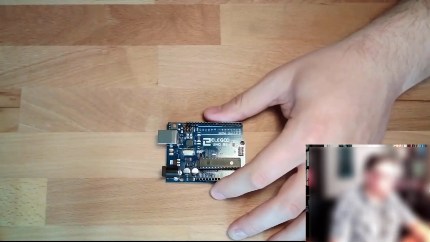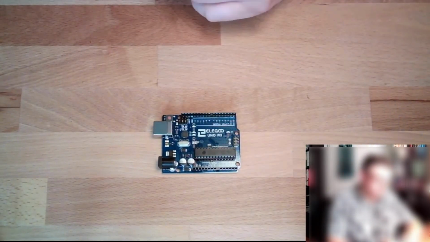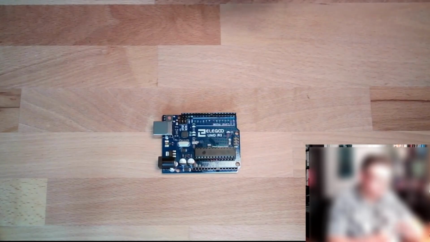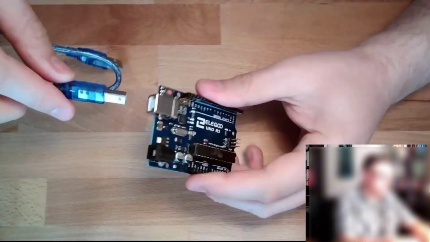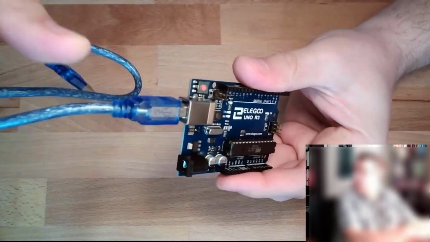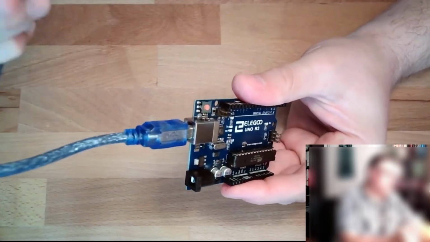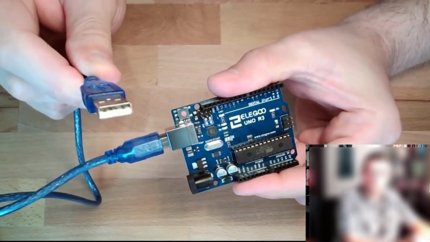And if we want to connect it to our computer, we just have to use this cable here. Plug it in here, plug it in on the other side of the computer. Well, and then we're good to go.